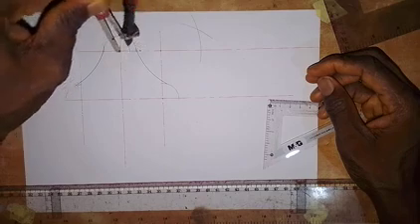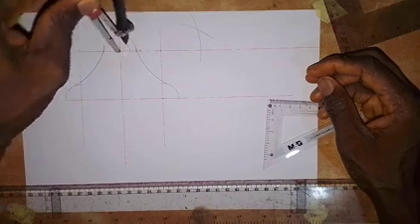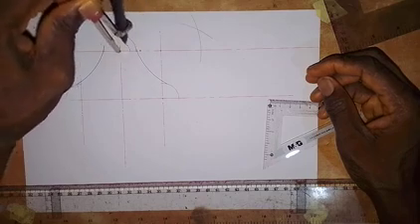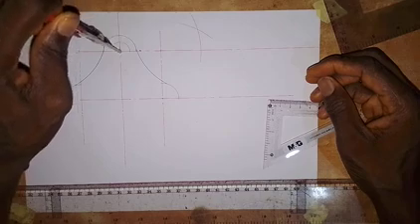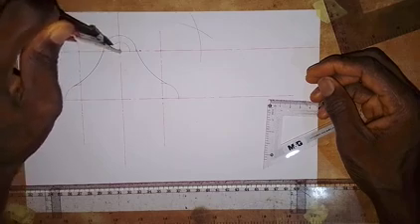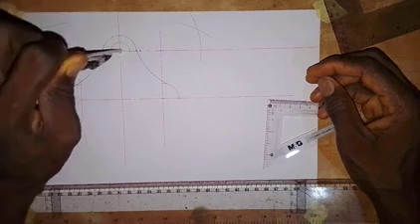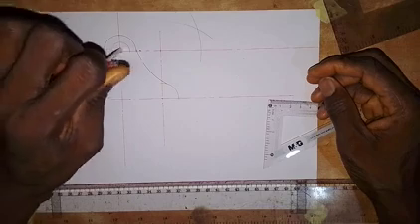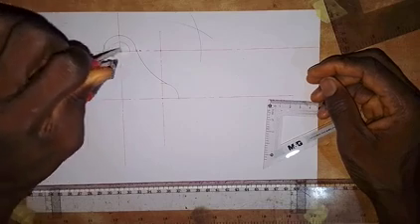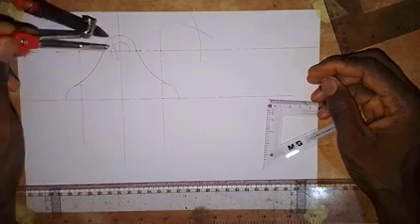Let's just try, because the radius is small. I don't really like it when the radius of a circle is small. It's somehow stressful for me. Okay, so I'm just trying. That's what I'm saying.